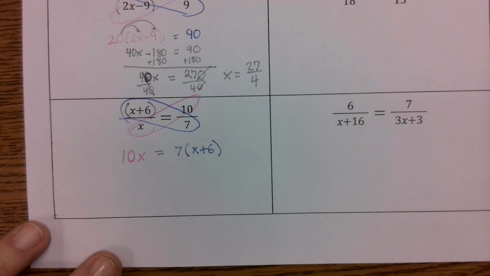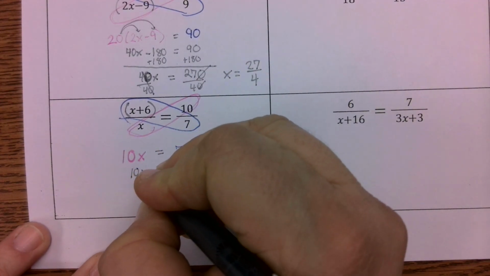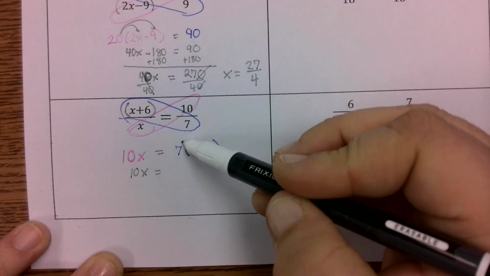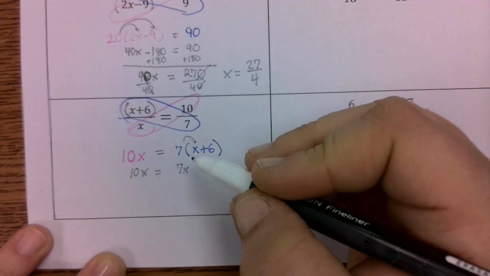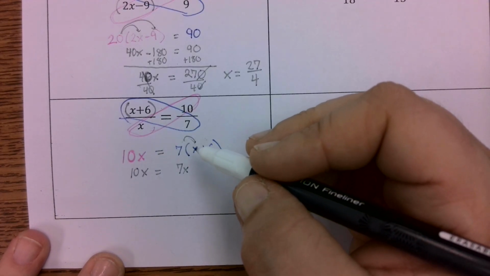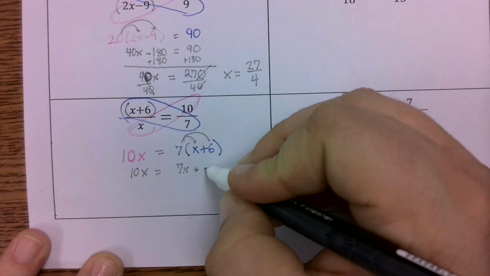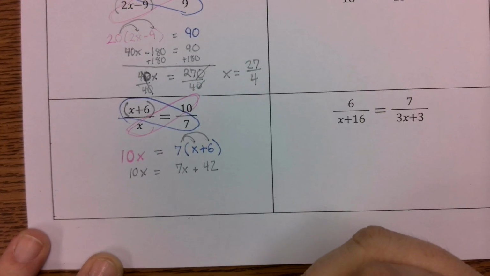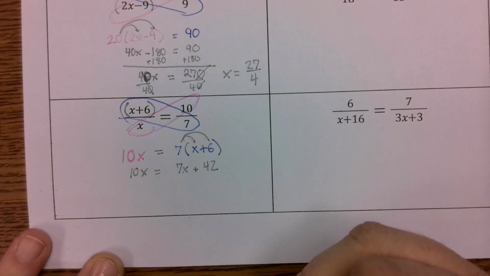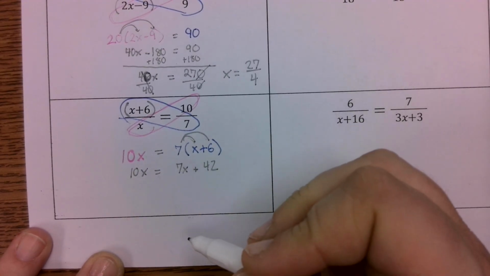Alright, so now we're going to distribute. I still have 10 x's on this side, but when I distribute, I get 7 times x, or 7 x's, and 7 times 6, which is 42. Okay. And now we just need to get rid of some of the x's, and to do that we combine them by moving this group over to this side.